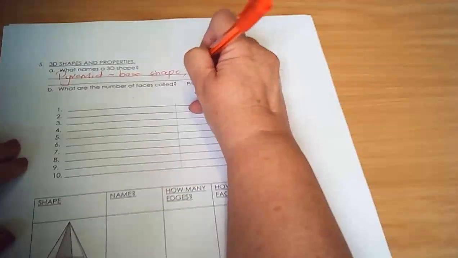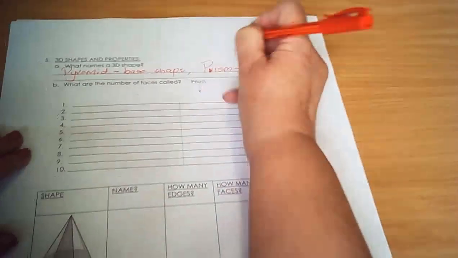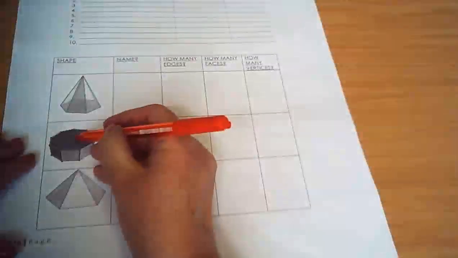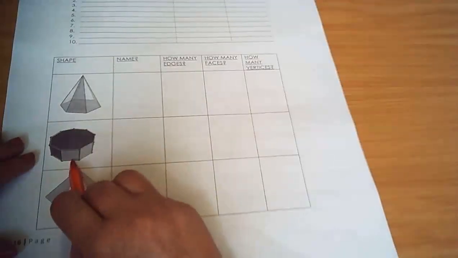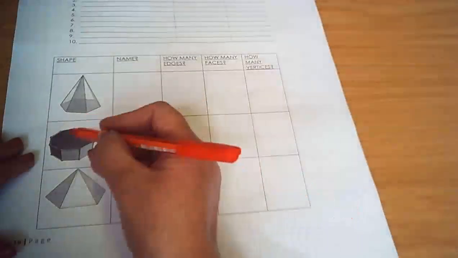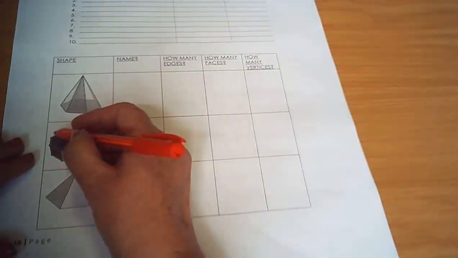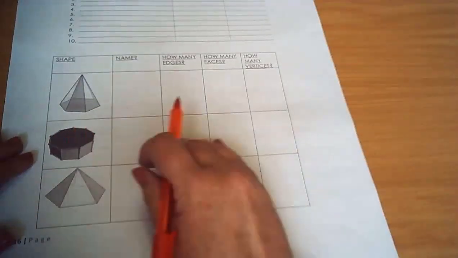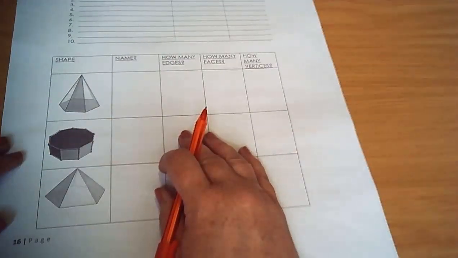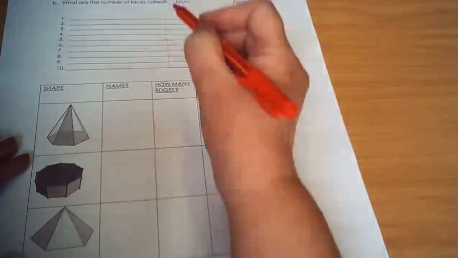All right. A prism. What names a prism? The prism is always named by the two same sides. So the top and the bottom. What shape is it? If you see this one, it's got 1, 2, 3, 4, 5, 6, 7, 8, 9 sides. So the top and the bottom are nonagons. So I'm saying this is a nonagonal prism.